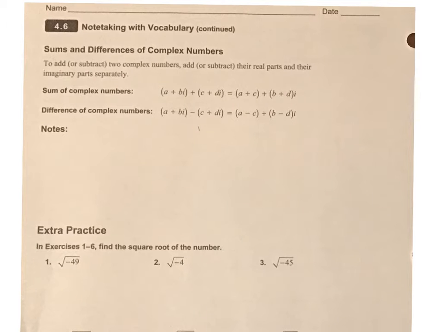Hello everyone. In this lesson, we are going to learn about complex numbers. A complex number has a real part and an imaginary part. So here's an example. If I have 2 plus 3i, 2 is the real part and 3i is the imaginary part. So it looks like this.